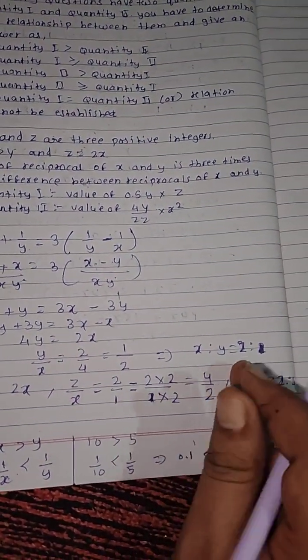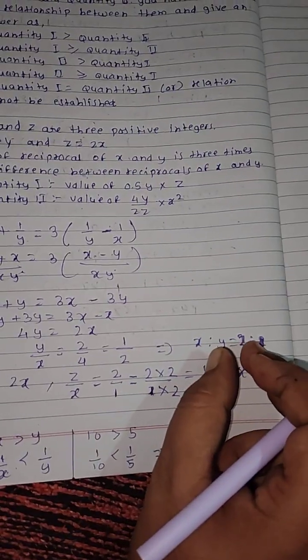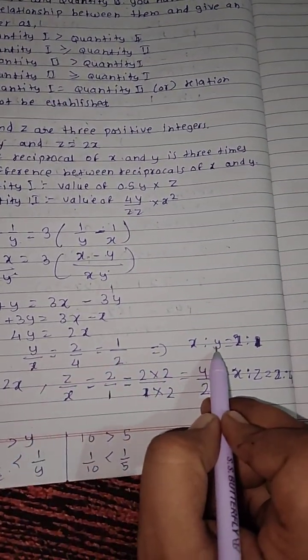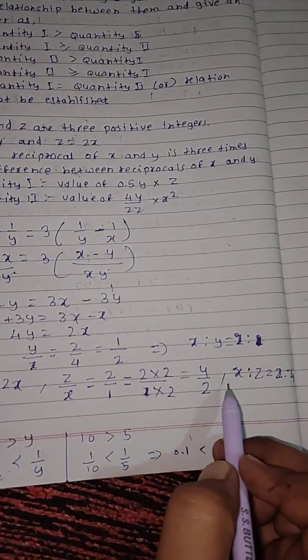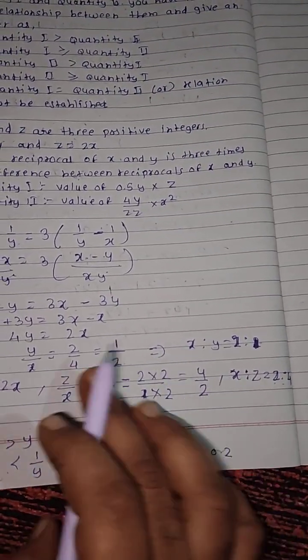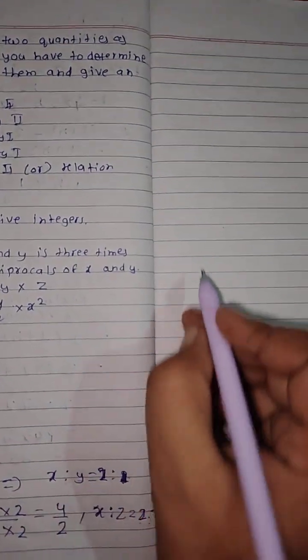So we have got two ratios: x is to y is 2 is to 1, and x is to z is 2 is to 4.